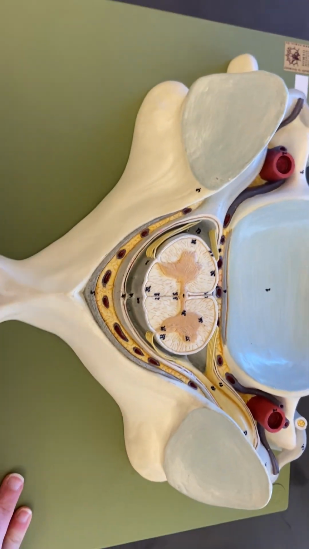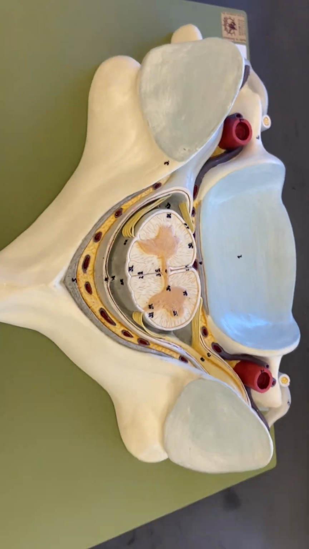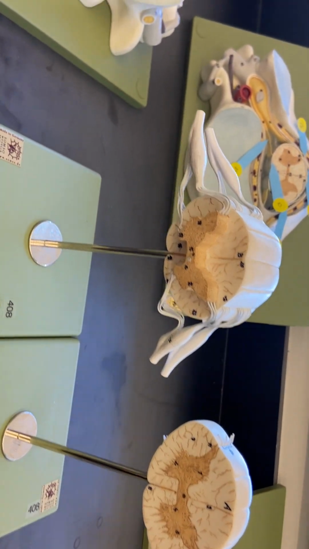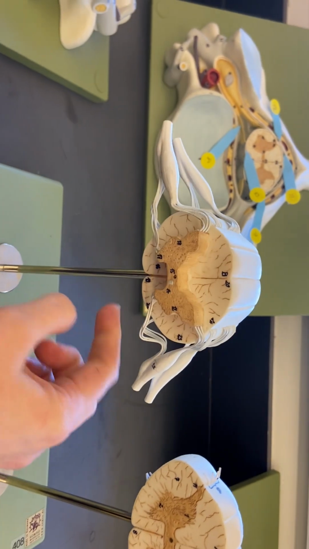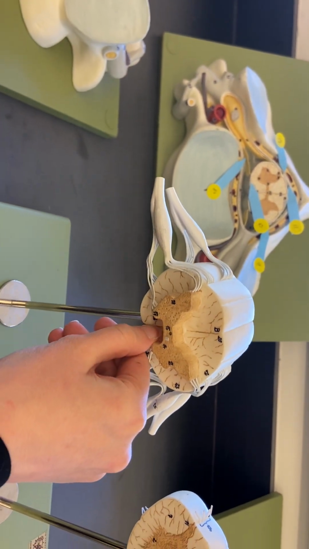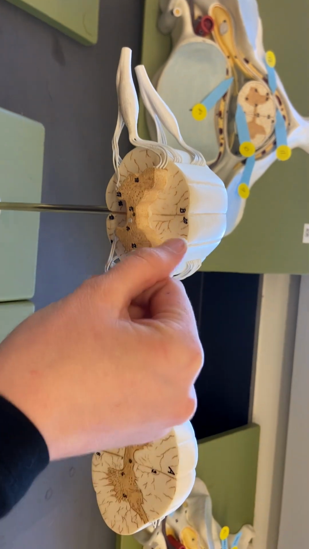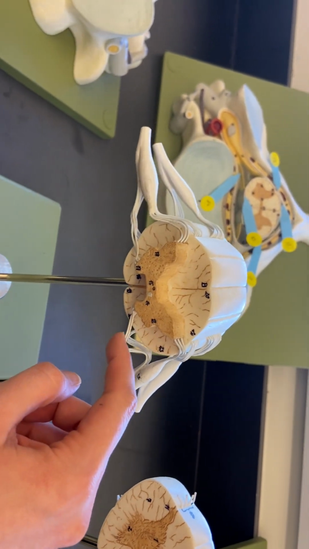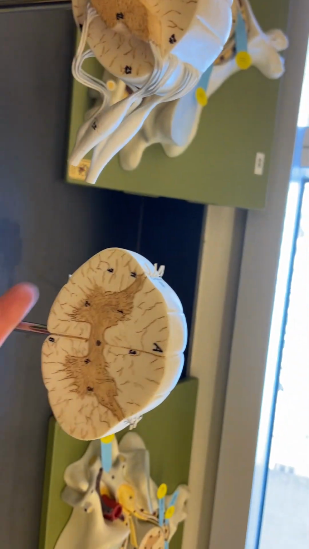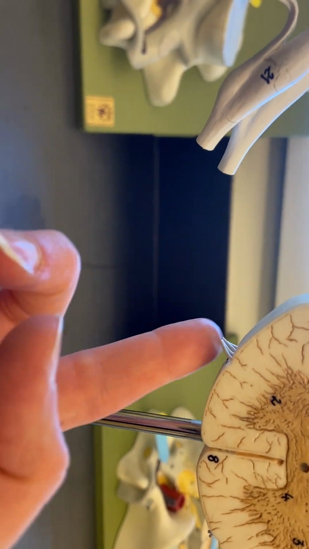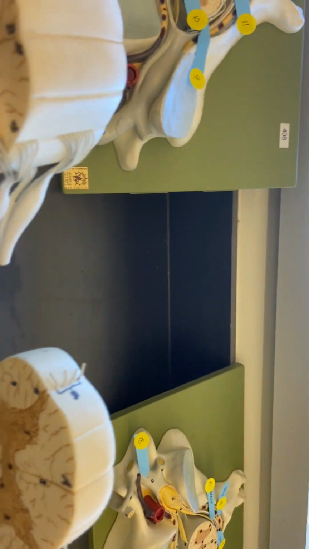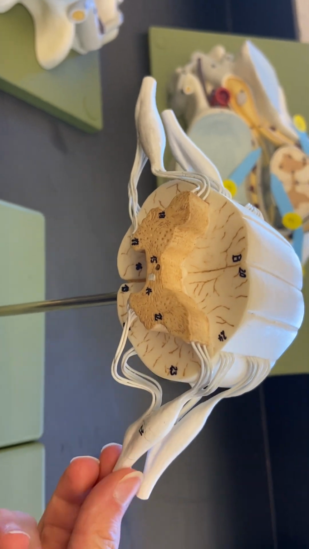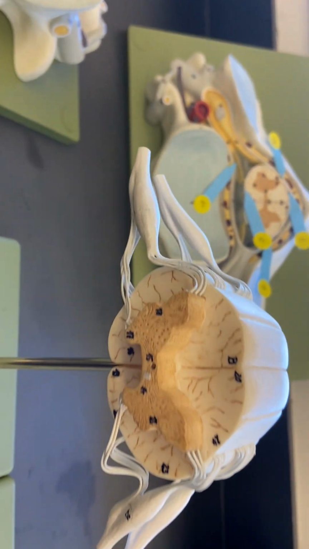Okay, so that's all you really need to know for this model here. And then these two models here, same thing really, right? Our anterior median fissure, posterior median sulcus, okay? Here's our anterior nerve roots, posterior nerve roots. Same thing here, you can see a little bit of the roots, so anterior nerve roots, posterior nerve roots. Here would be our posterior root ganglion, and then they converge into the spinal nerve, okay?